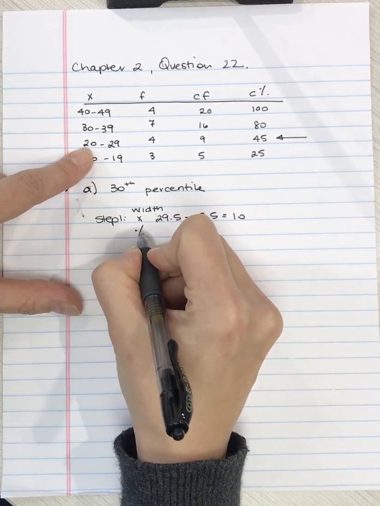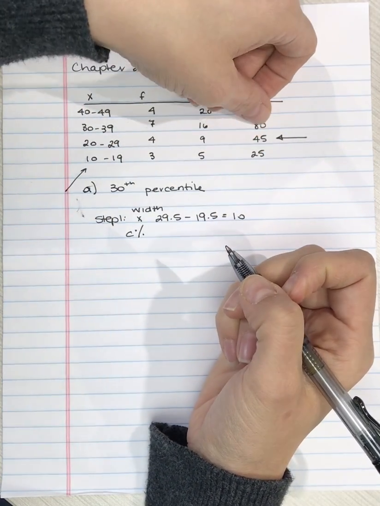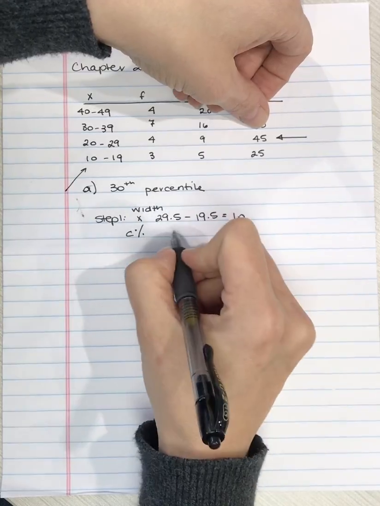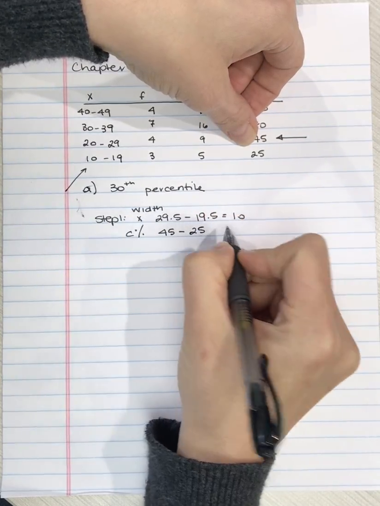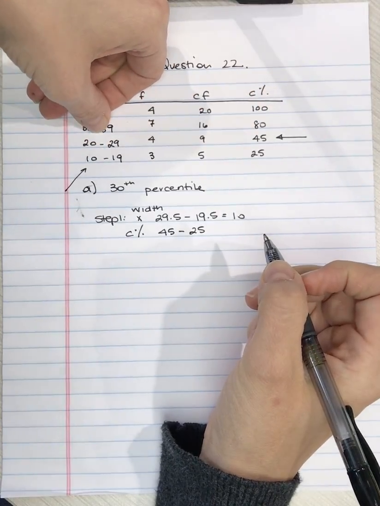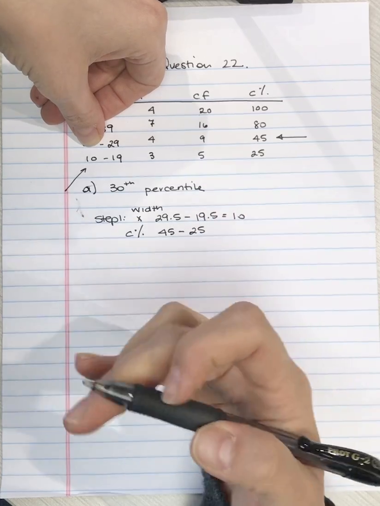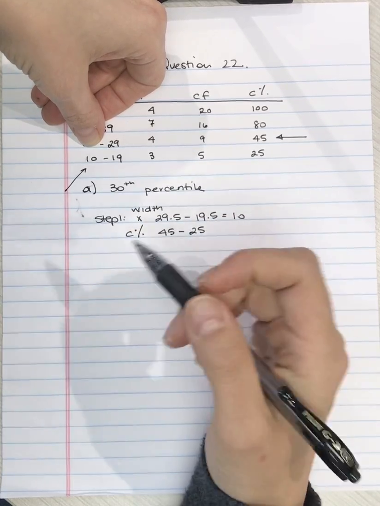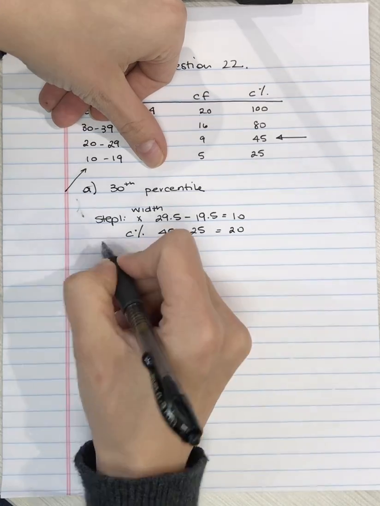Now we want the width on the cumulative percentages. So what we're going to do is take 45, subtract 25. Because by the time that we get up to 29.5, we have the 45th percentile, but when we're entering this interval, we only have 25. So that width is 20.